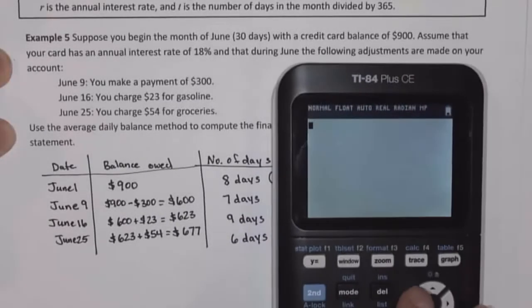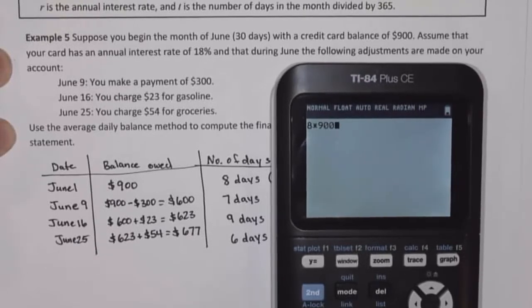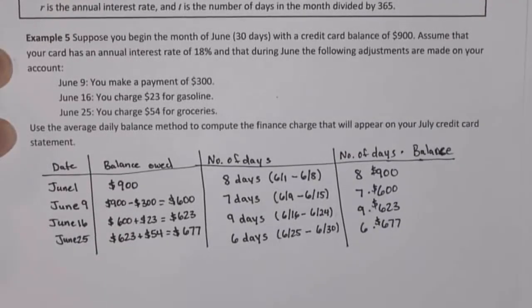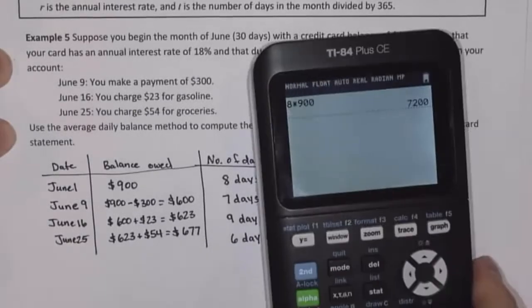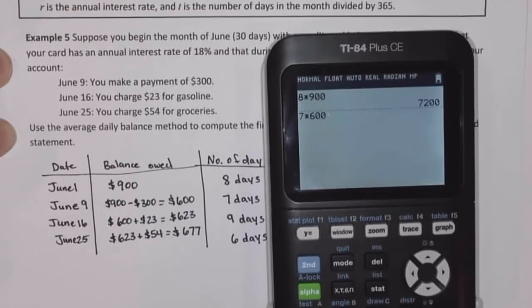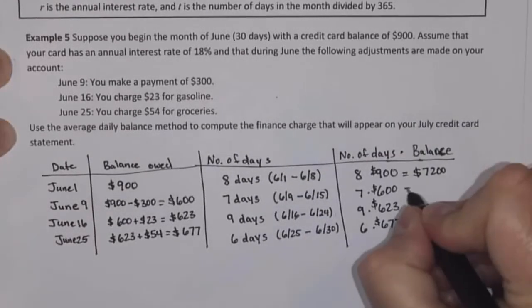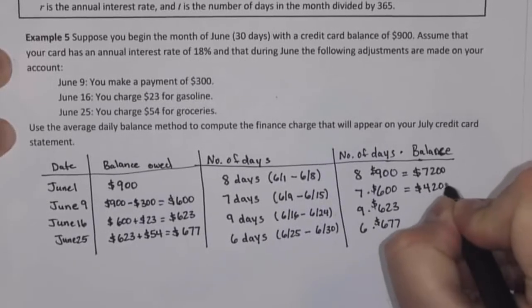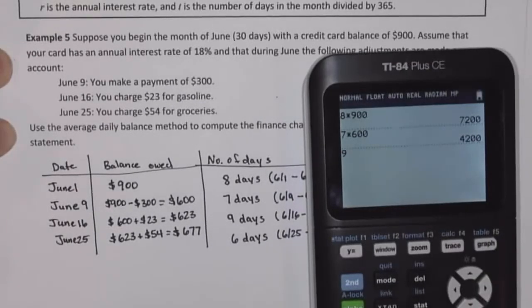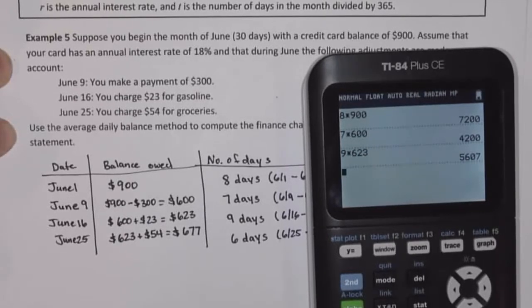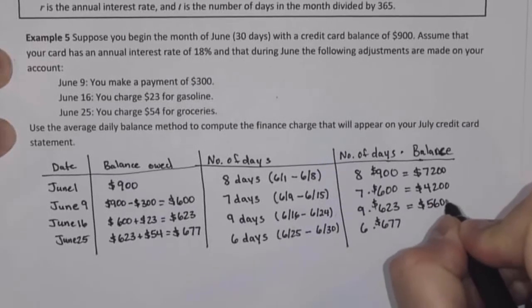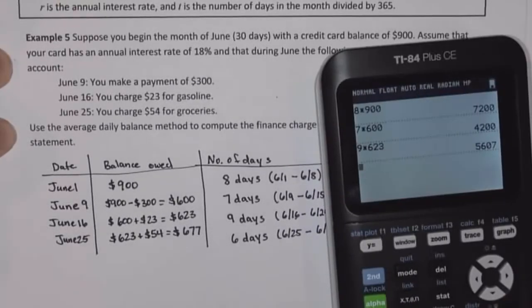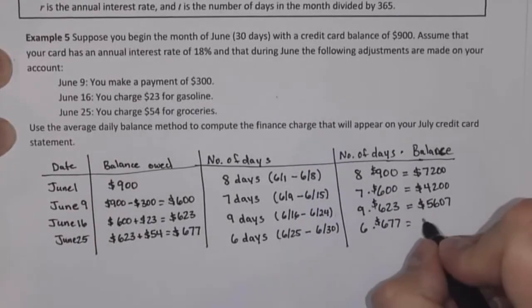So if I bring in my calculator, 8 times 900, that is 7,200. So this is 7,200. Take 7 times 600, that is 4,200. Take 9 times 623, that is 5,607. And take 6 times 677, that is 4,062.